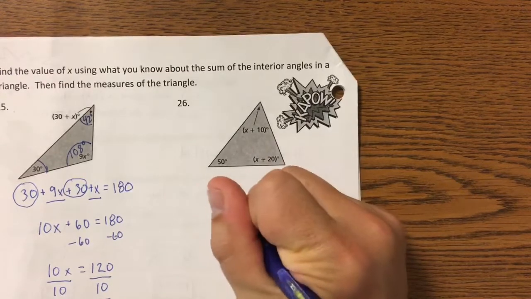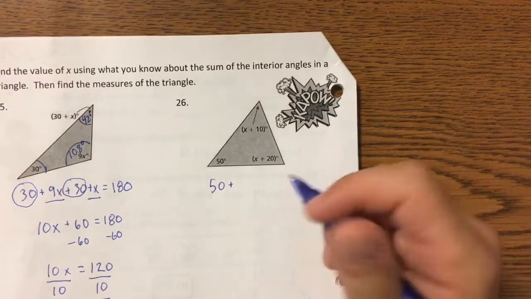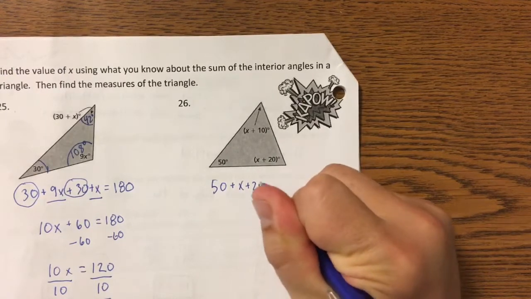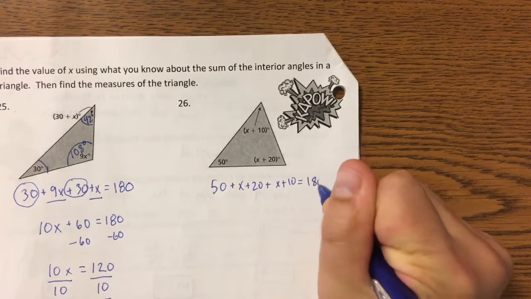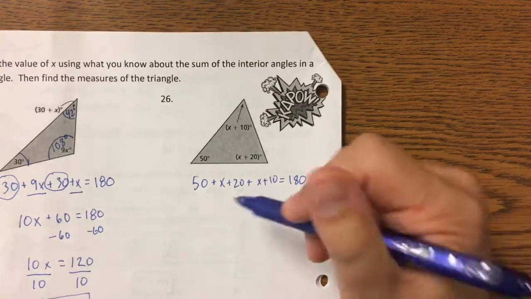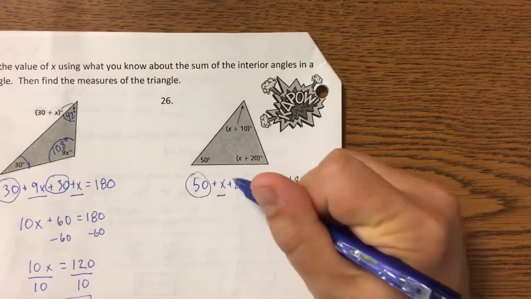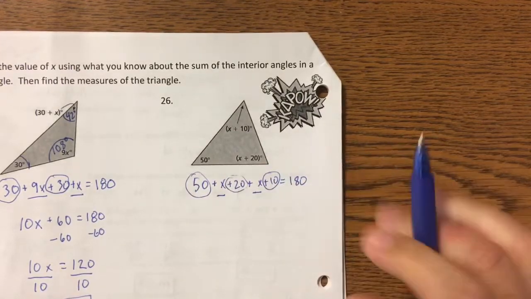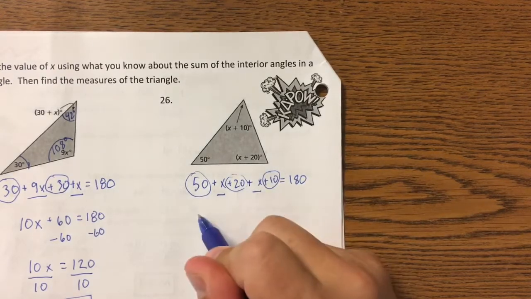So we've got 50 plus, and it doesn't really matter what order you do them in, x plus 20 plus x plus 10 equals 180. So we're going to combine all of our like terms, and all of our constants, to simplify the left-hand side of that equation. x plus x is 2x.